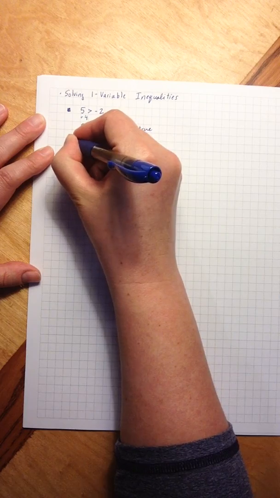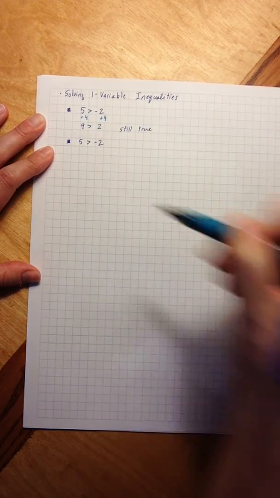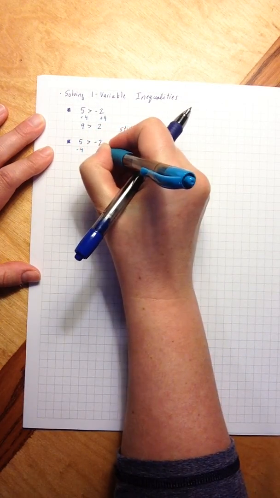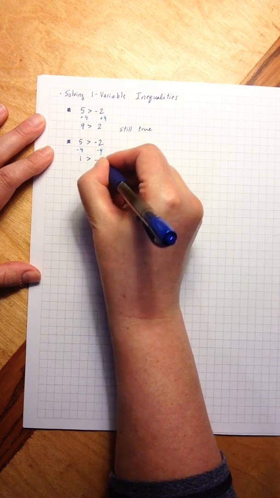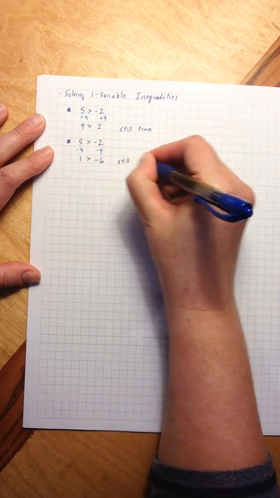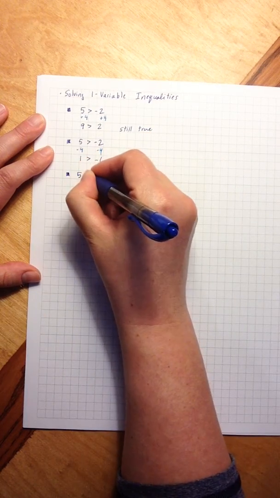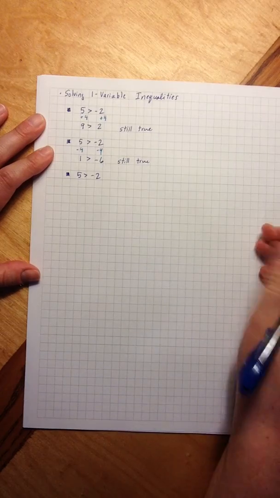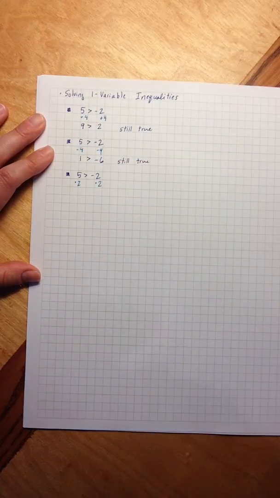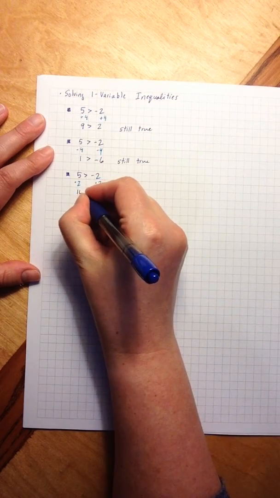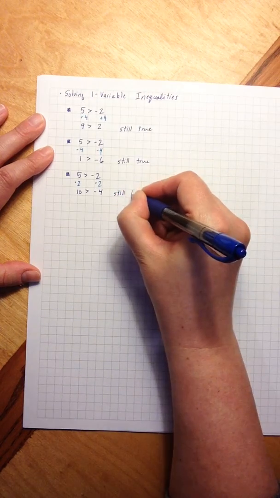The next one we want to test is whether or not adding a negative to both sides. We also look at this as subtraction. So I subtract 4 on both sides. I get 1 is greater than -6, and that is also still true. Next, I want to test multiplication or division of positive numbers. So I'm going to multiply both sides by +2. I could divide, it doesn't matter. And I get 10 is greater than -4, and that is still true.